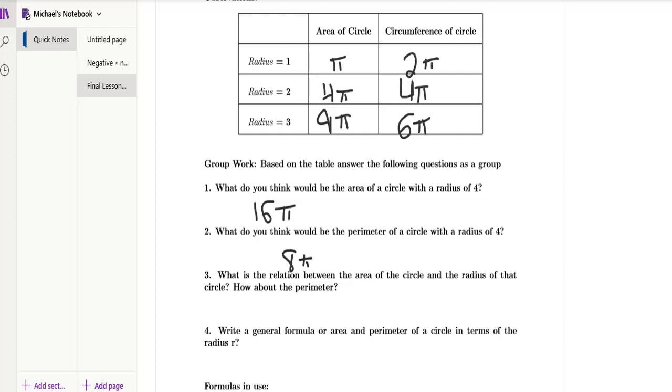So the relation between the area and the radius is it's a square, right? When the radius is 1, we had 1 pi. When the radius is 2, we had 4 pi, which is 2 squared. When the radius is 3, we had 9 pi, which is 3 squared. For area, it's squared. What about perimeter?